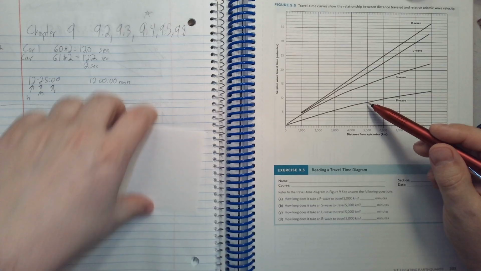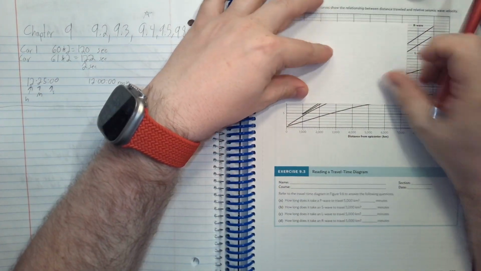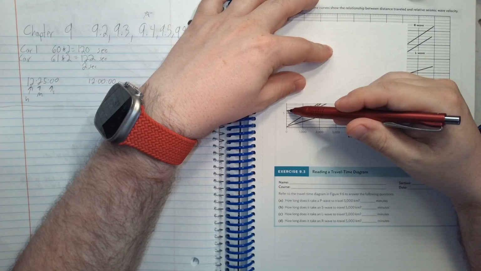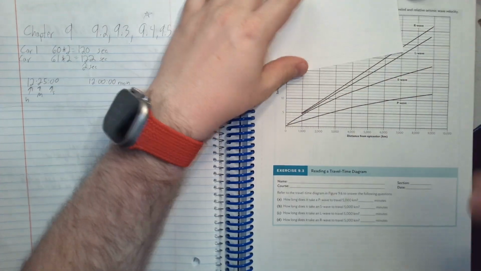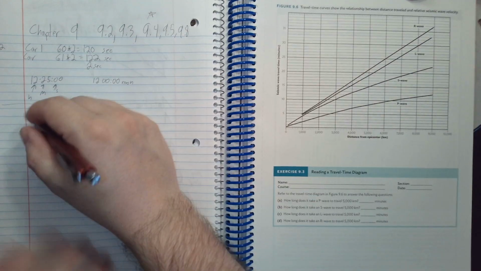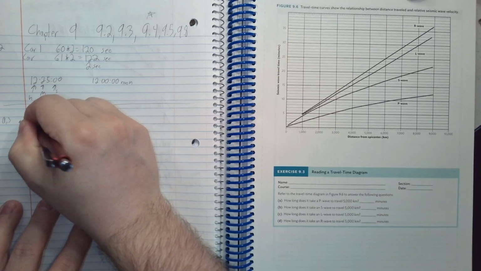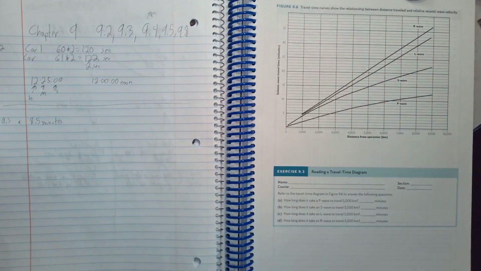We come up here, take our straight edge, take our piece of paper, put it right here, and come straight across to right here. That's 5, so it's 6, 7, 8, about 8.5 roughly. This would be 9.3, question A: about 8.5 minutes or so. Okay, that's what we're doing for the rest of them.